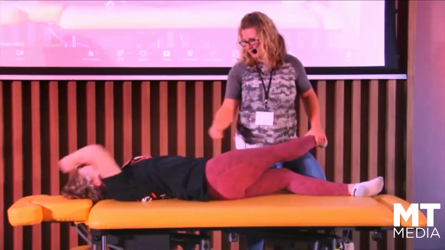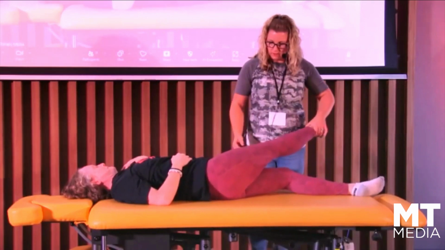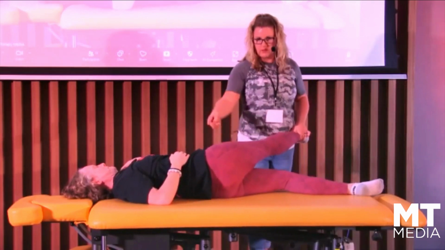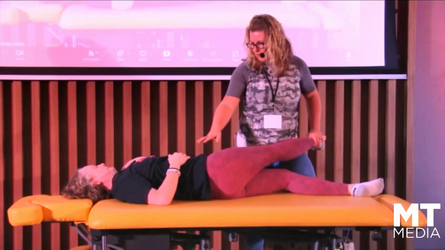You can put your arm back down though. When I'm doing this lateral, I like to find the angle. I don't want to put her here, that's going to put way too much torque on her lower back. So I'm going to come back to her more neutral position. Is that painful at all?